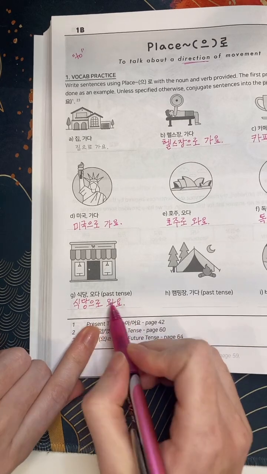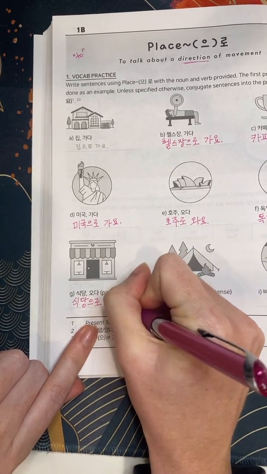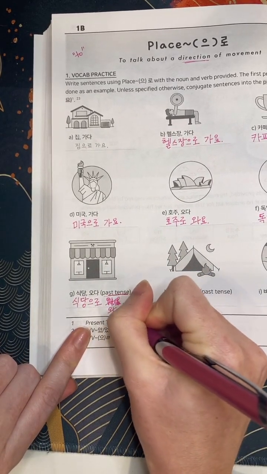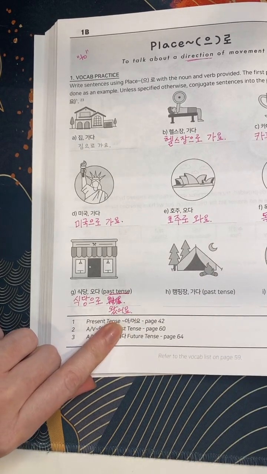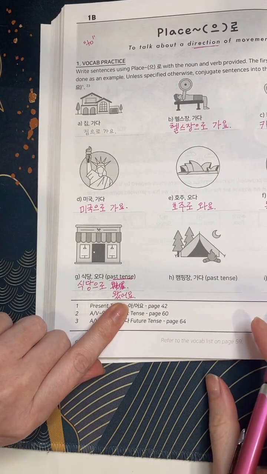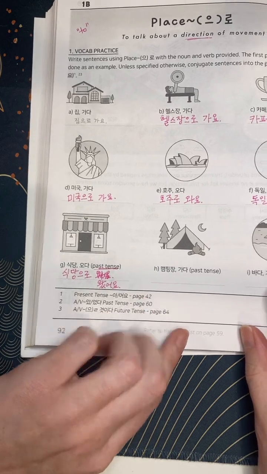You're right, it actually is the past tense. I missed this. So we want to put this in the past tense, right? 식당으로, that is 왔어요. We have to put it in the past tense with this 왔어요. Thank you, good catch, everybody. Past tense is what we're using here.